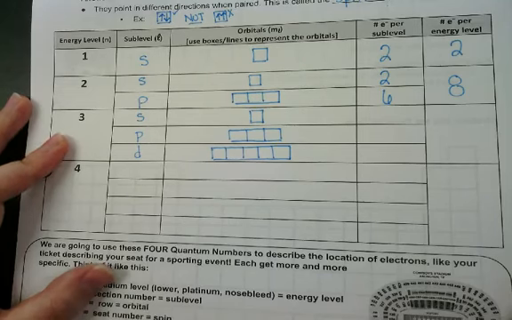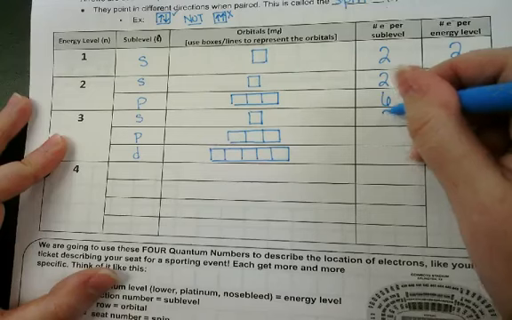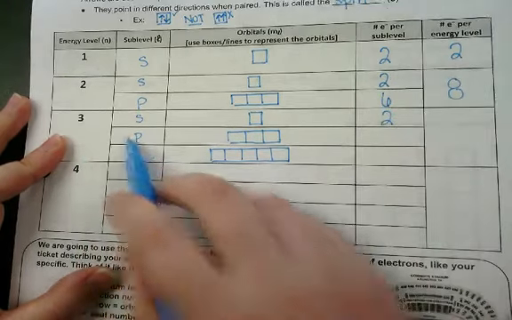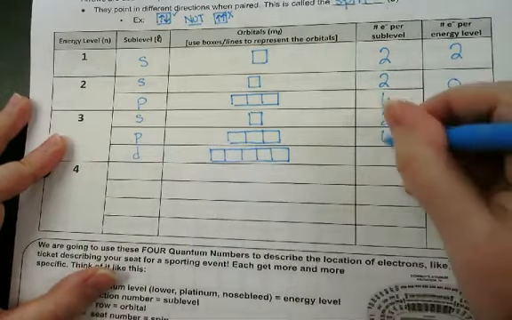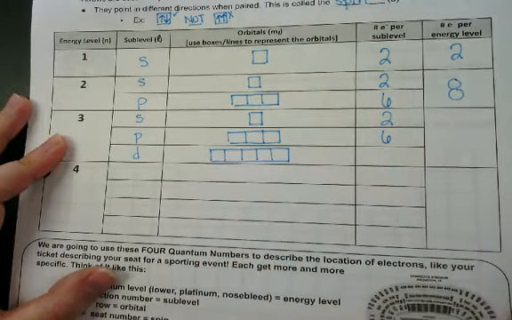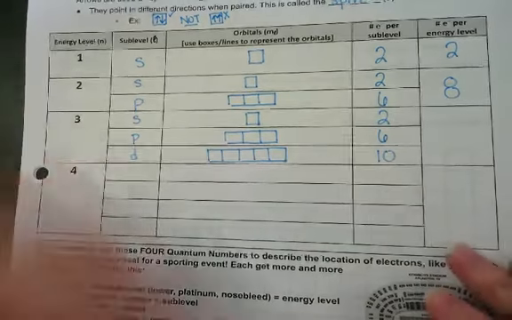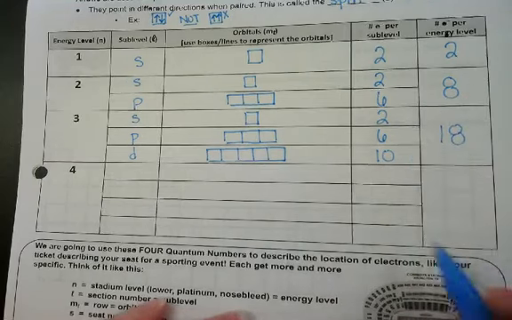Okay, so 1 orbital can hold 2, so the 3s can hold up to 2 electrons. The 3p can hold up to 6. Then here we have 5 orbitals, 2 electrons in each one, so 3d can hold up to 10 electrons. Meaning the third energy level can hold up to a total of 18 electrons, 2 plus 6 plus 10.